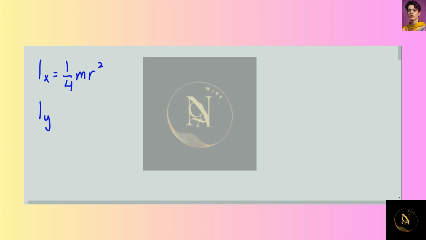For the y direction, this is 1/2 times the mass of the disk times the radius of the disk squared. And for the z component, this is just equal to the x component.